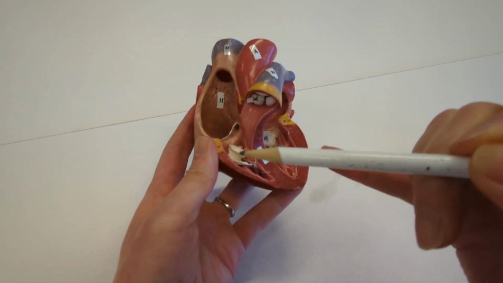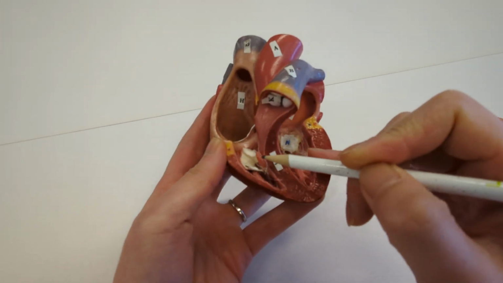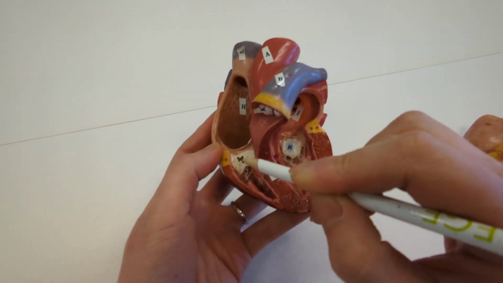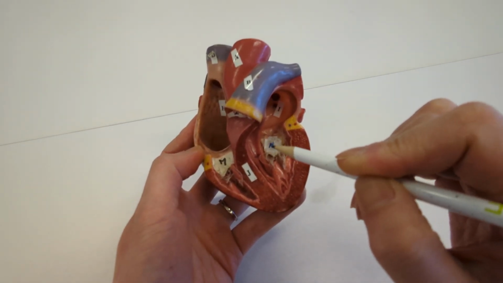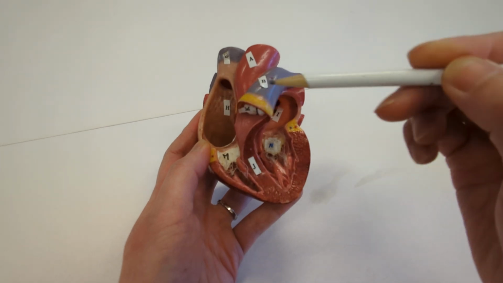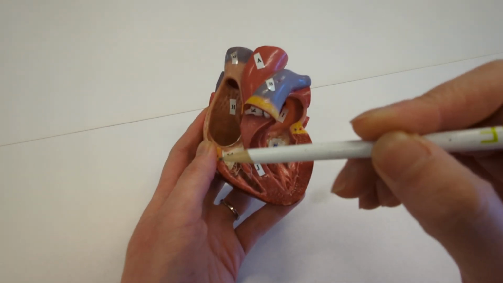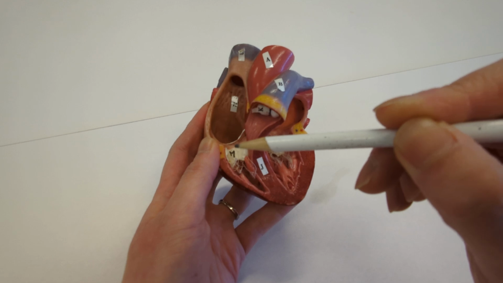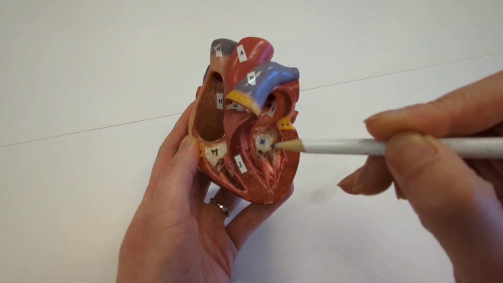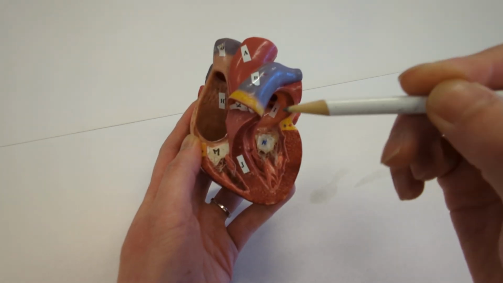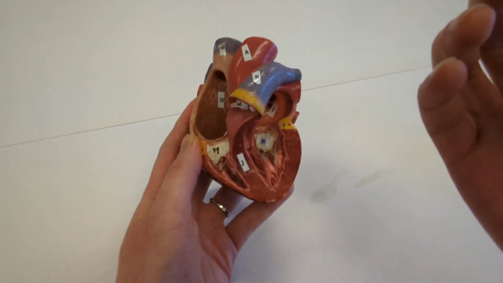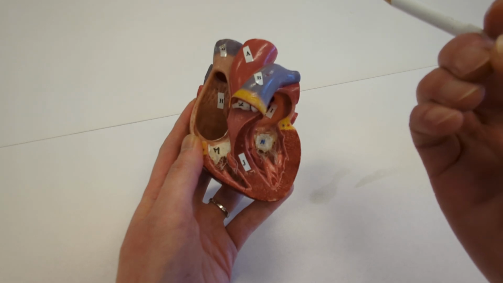You can also see, it's kind of falling apart here, but let me just try to fix that right there. There is going to be a valve over here, letter M, and then over here, letter N, there is another valve. These two valves collectively are known as the AV valves, and they separate the atria from the ventricles. The one on the right side is called the tricuspid valve because it has 3 flaps, and on the other side, we have the bicuspid valve. Some of the older textbooks also call it the mitral valve. But they are collectively known as the AV valves. They will either open together or close together.